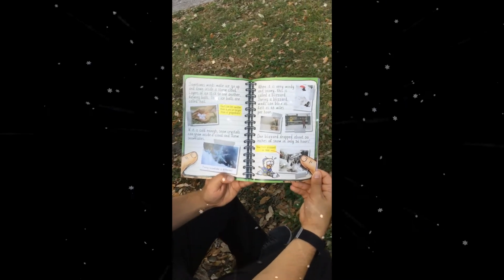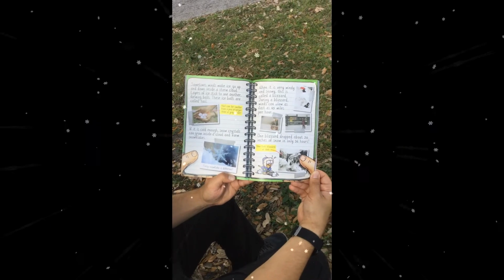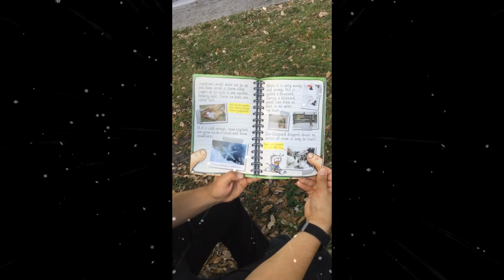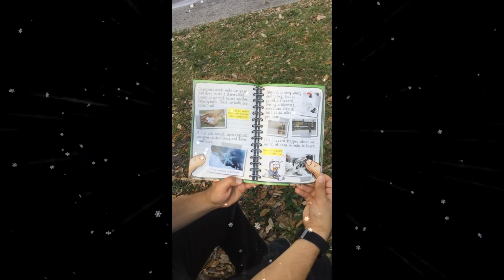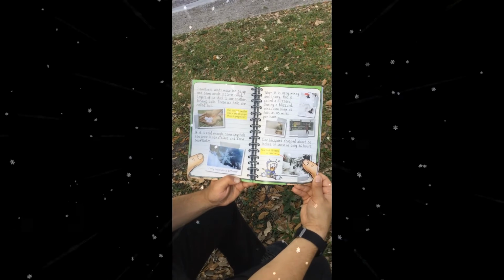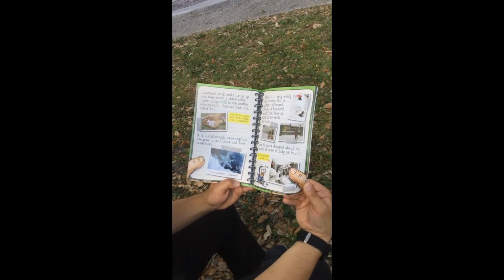Sometimes winds make ice go up and down inside a storm cloud. Layers of ice stick to one another, forming balls. These ice balls are called hail. If it's cold enough, snow crystals make snow. When it is very windy and snowy, this is called a blizzard. And during a blizzard, winds can actually blow as fast as 45 miles per hour.